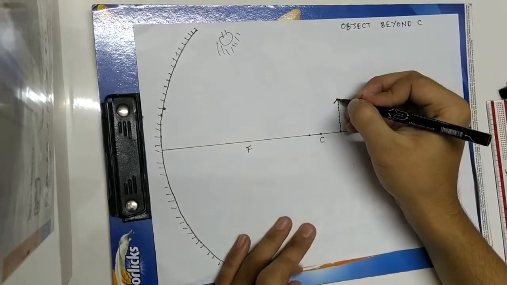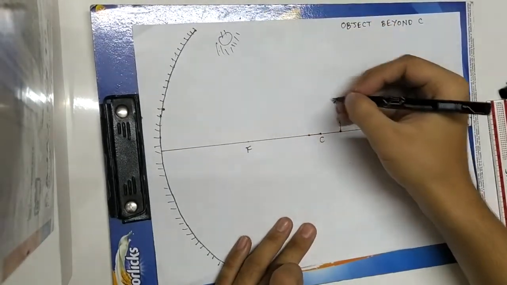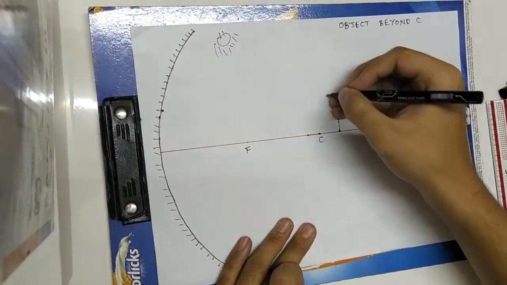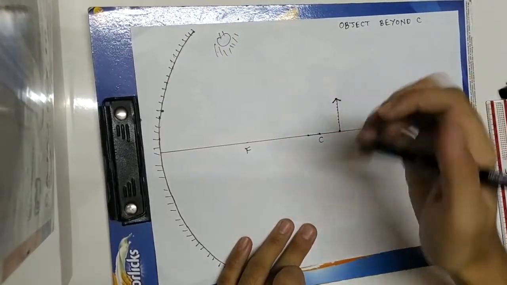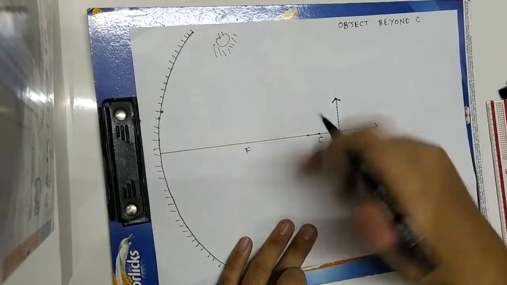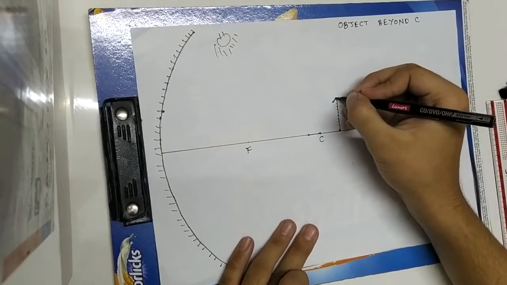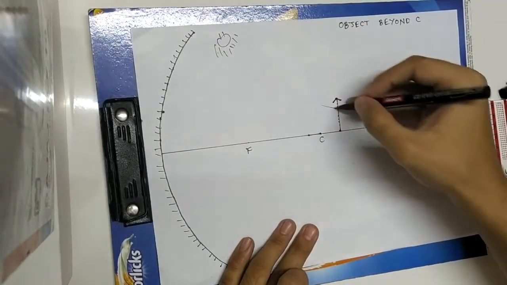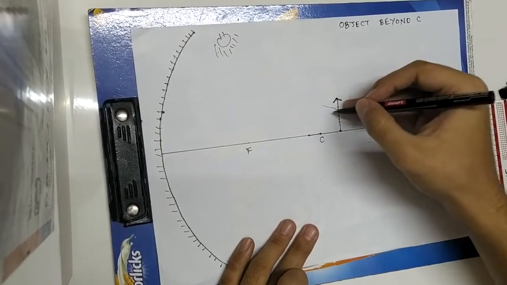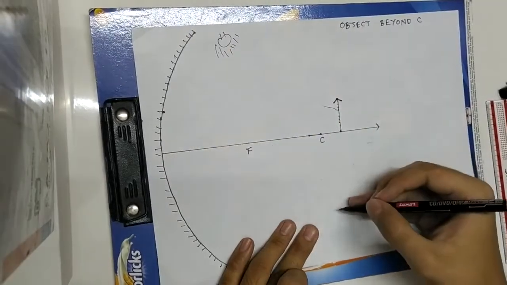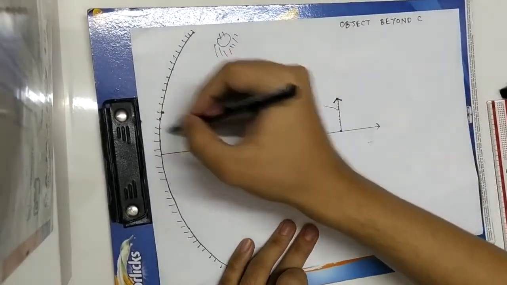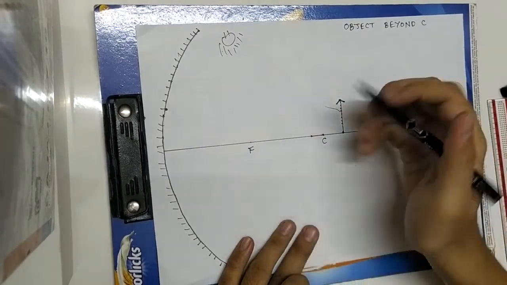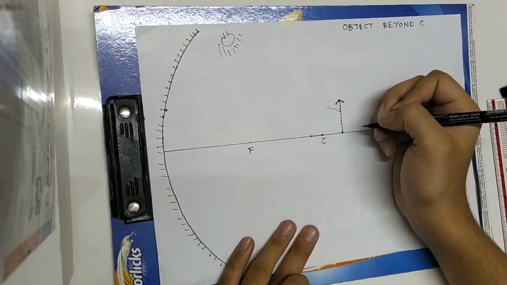For example, from here, one light ray comes like this, goes like this, another light ray comes like this, goes like this. Wherever those light rays intersect, that's where we will see this top point. Similarly, wherever the light rays from the bottom point get reflected and intersect, at that point we will see the bottom point.